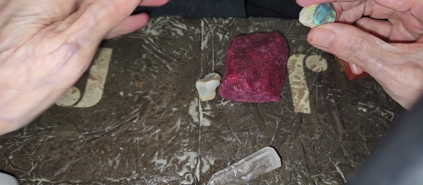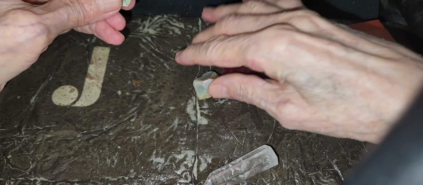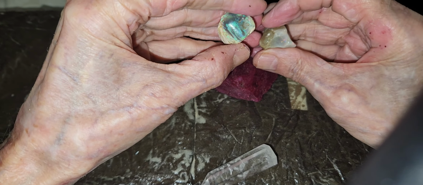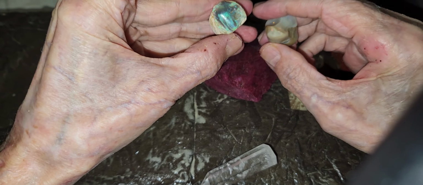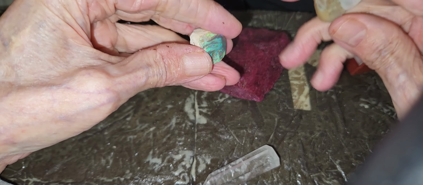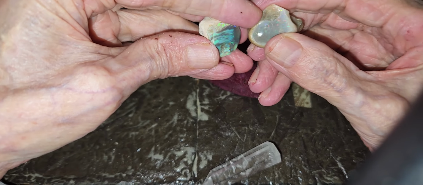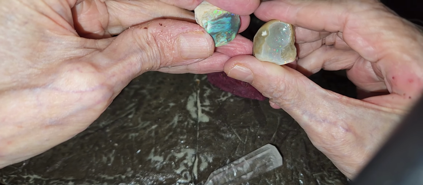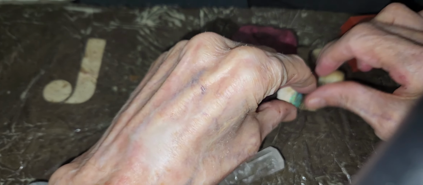All right, so, and these are opal, various flavors. This one's Lightning Ridge, and this one's from Ethiopia. Okay.